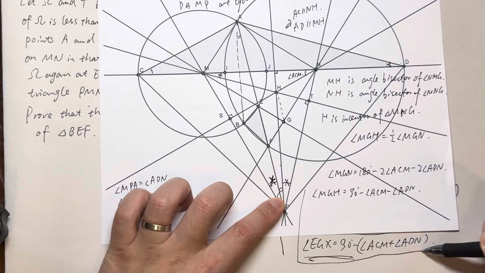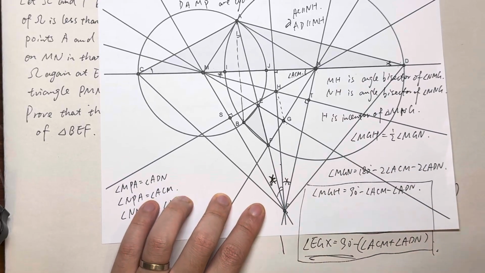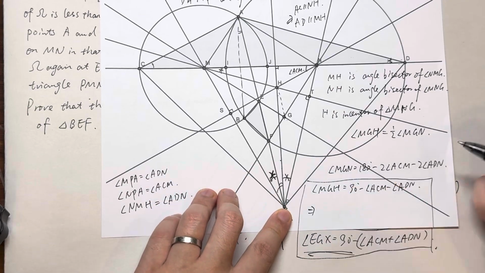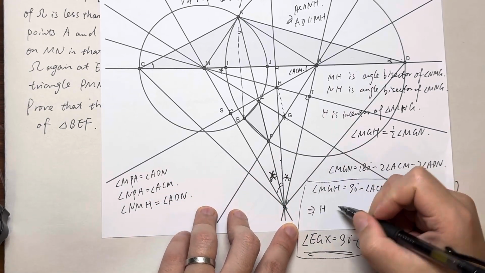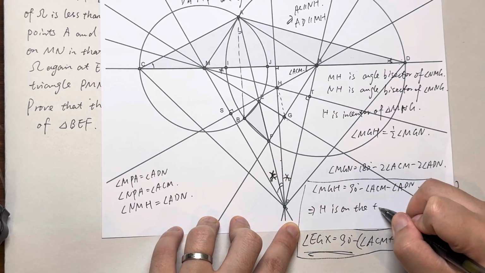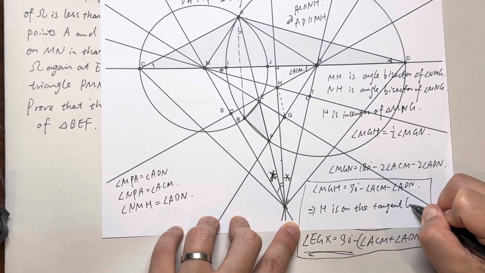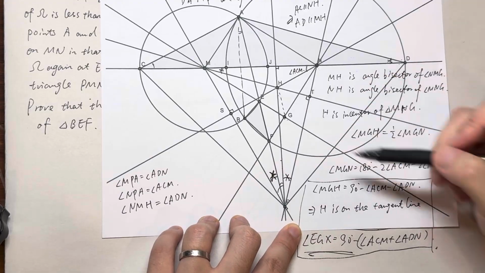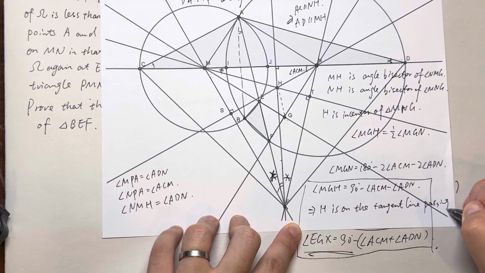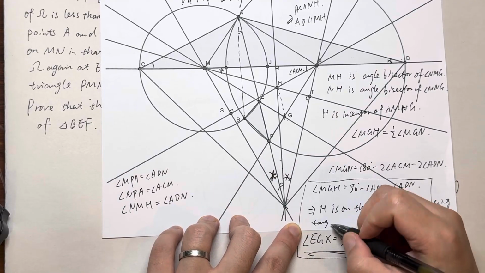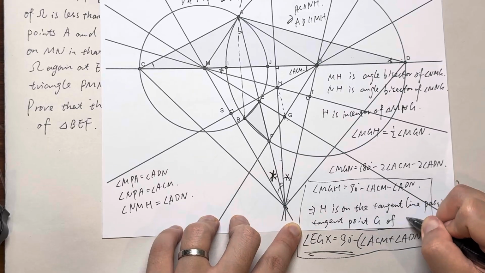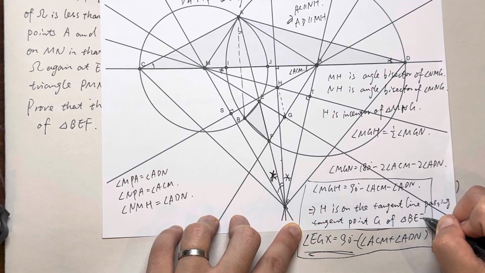Look at these two. They're equal, right? Which means H is on the tangent line passing through tangent point G of the triangle BEF.